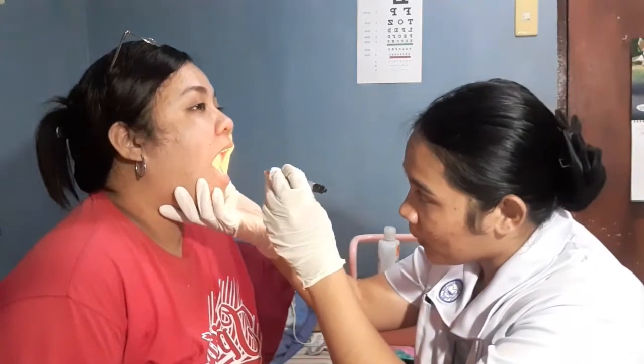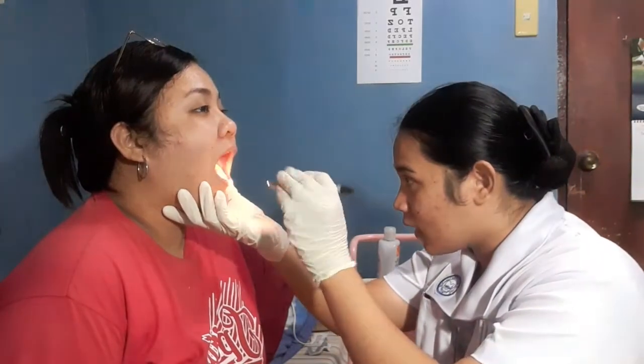Okay, so as I'm inspecting them, it has visible flow of saliva, which is good, and it also has a pinkish color, which is good as well. And the next thing we're going to inspect here is the Wharton's duct. Open your mouth. Great. Okay, thank you.